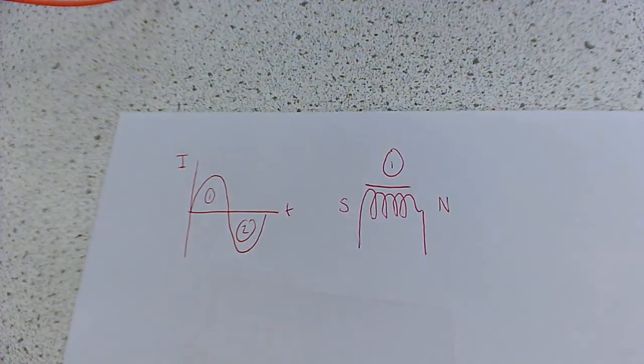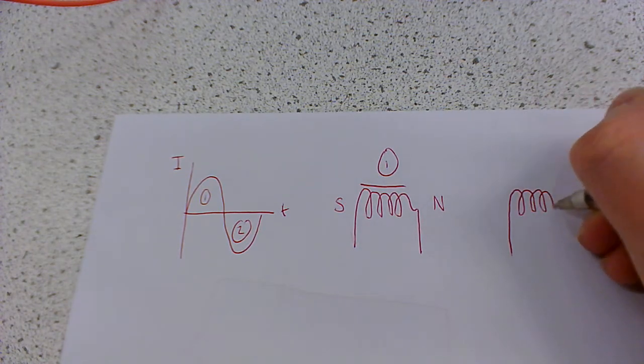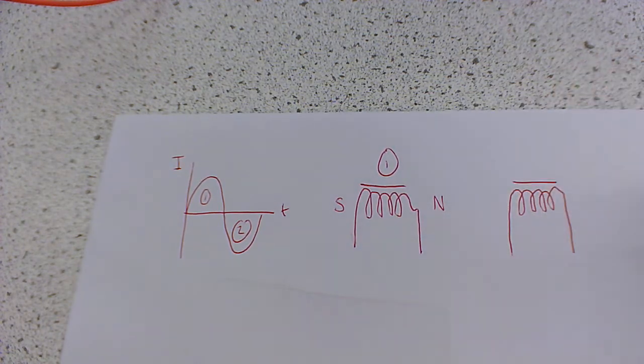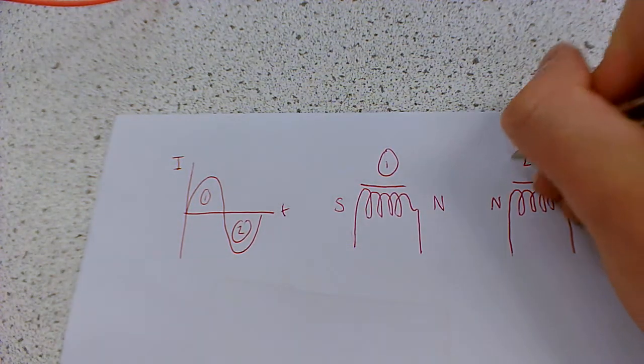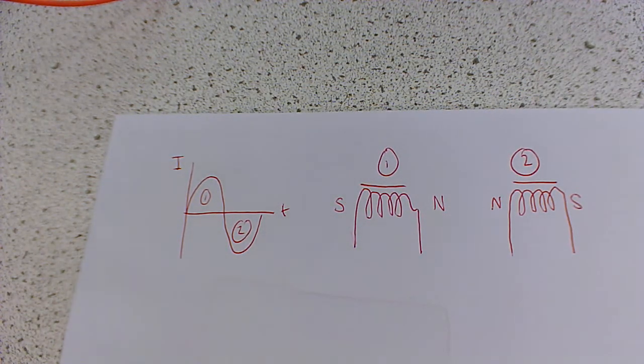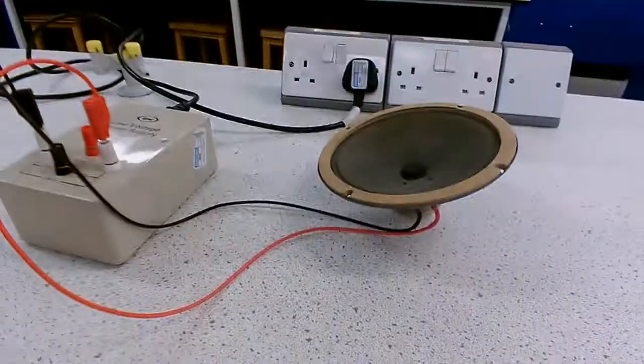Let's call this one phase 2. Again, we've still got our coil with a current going through it, still got our soft iron core, but this time we've got north and south reversed. So during phase 2, because the current is going in the opposite direction, the magnetic field is reversed around here. And this is going to be key for a loudspeaker. A loudspeaker needs an electromagnet with an AC current. So that's what we've got here.